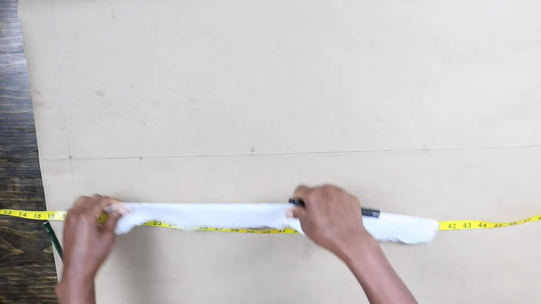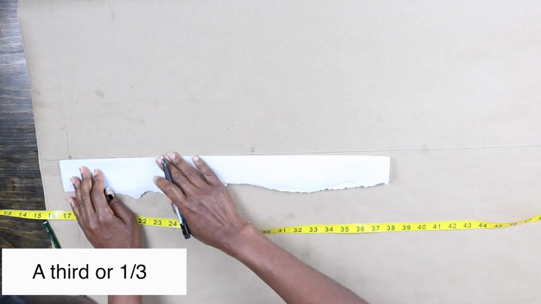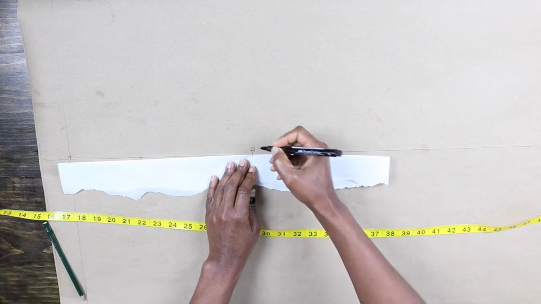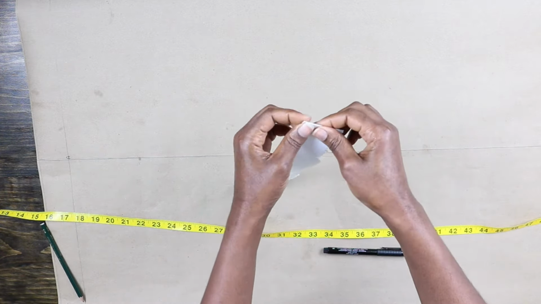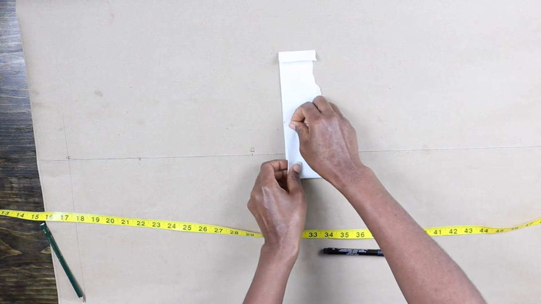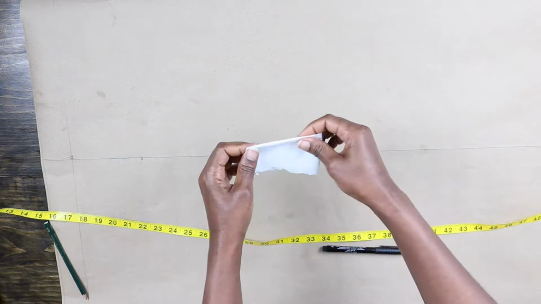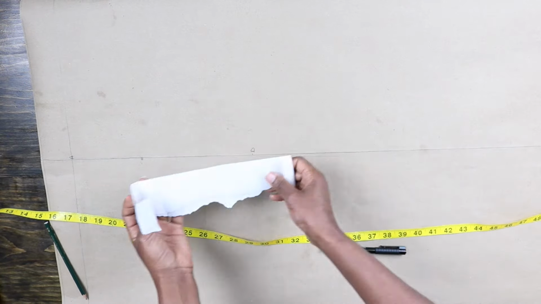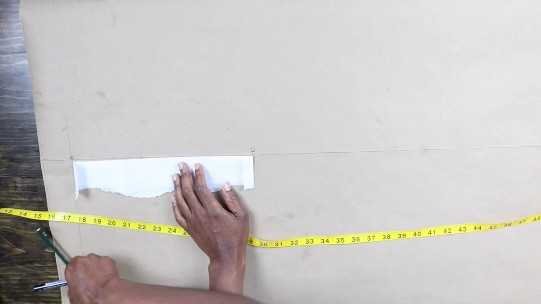I go ahead to mark my hip level and that is a third of the distance between A and D. I achieve this by marking the distance on a piece of paper and folding that into 3. One of those folds is a third of that distance. This method takes any math out and it saves my brain from that stress. Thank me later. I go ahead to mark the hip as C.